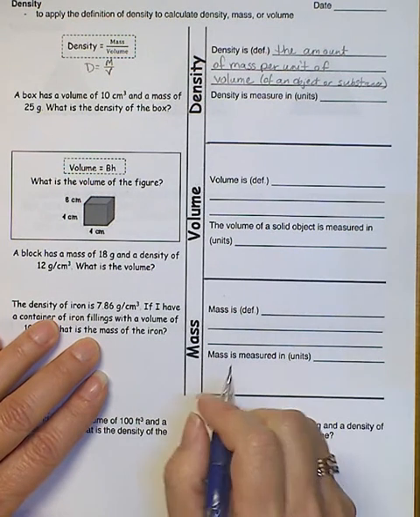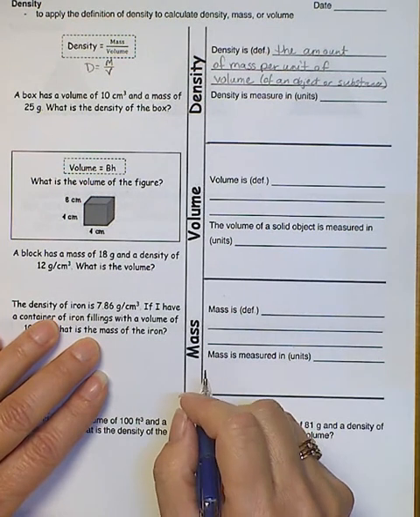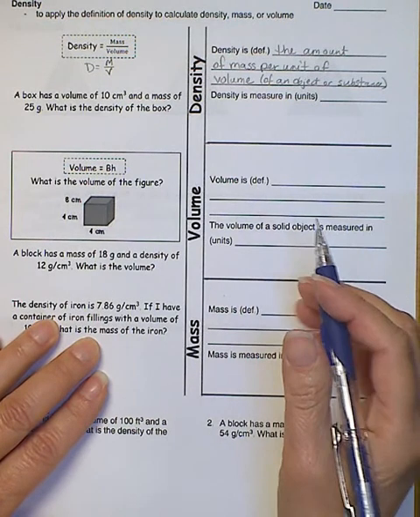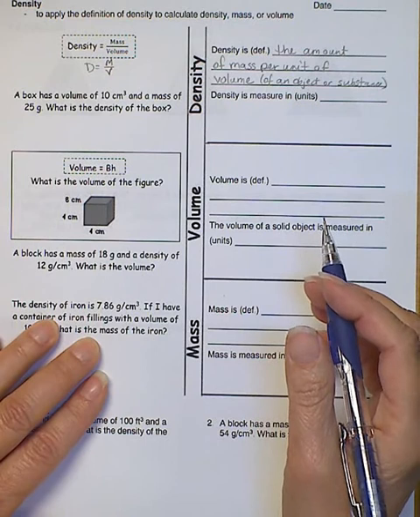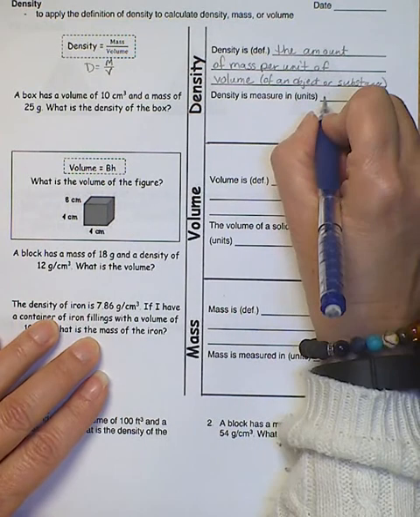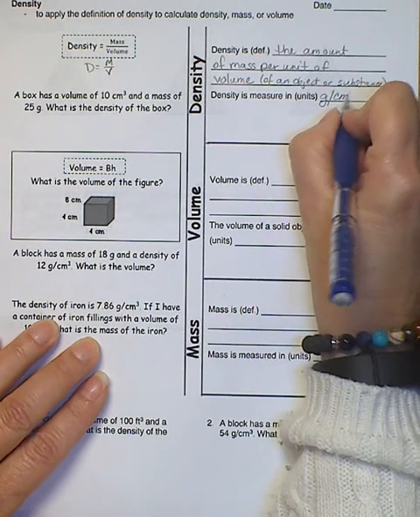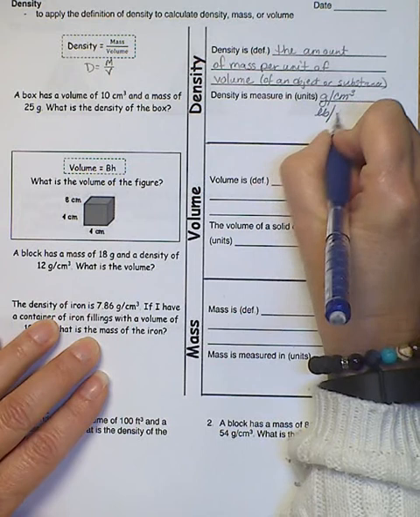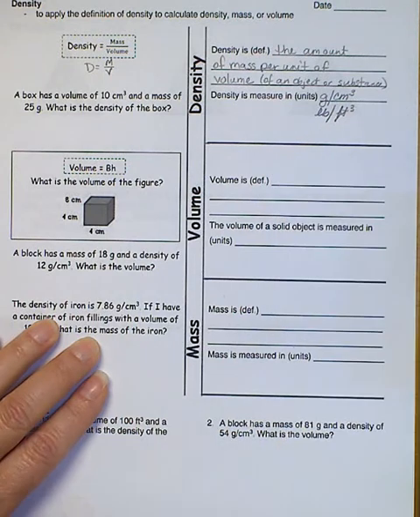So how do you measure density? What do the units look like? Well, mass is measured in weight, and volume we know is in cubic units. So an example would be grams per cubic centimeter, pounds per cubic foot. So those are the measurements that you would find in density.